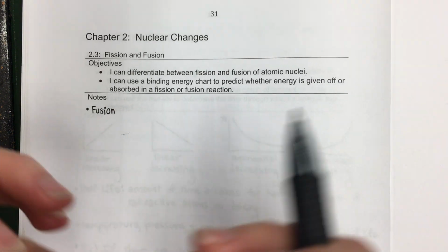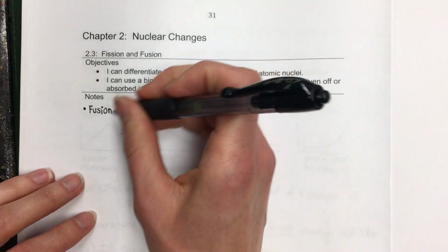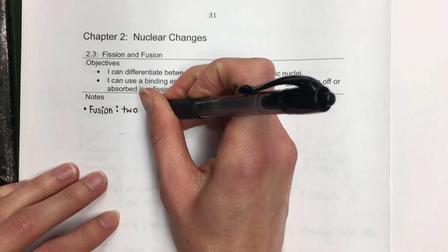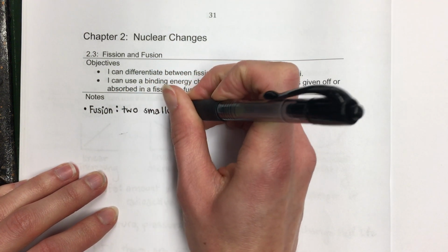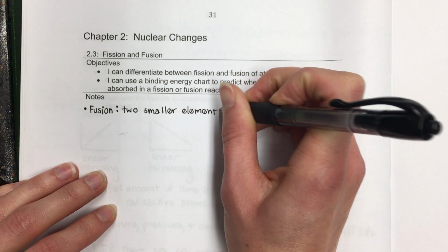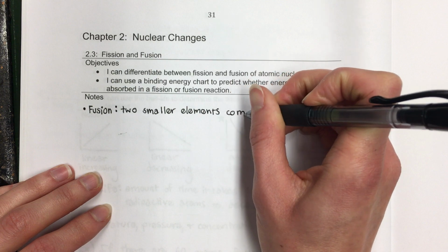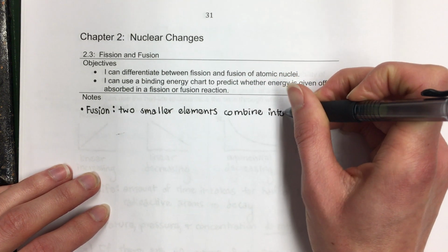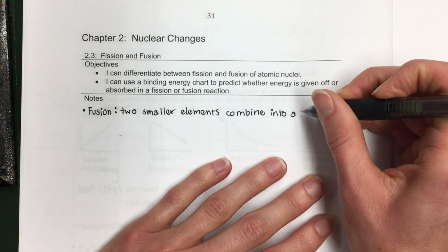So when you fuse things together, that means you combine them. So fusion is where you take two smaller elements and combine them into a larger element.